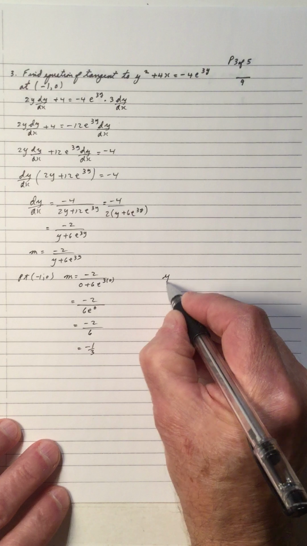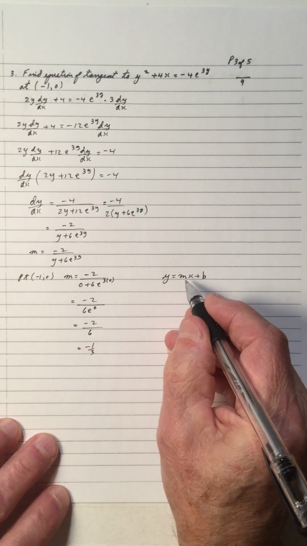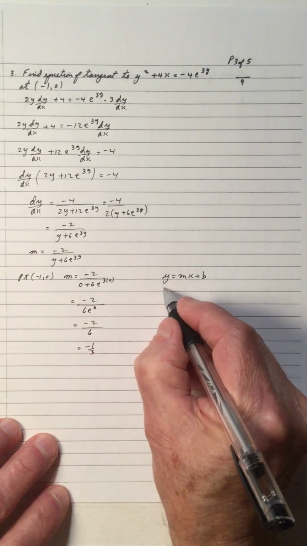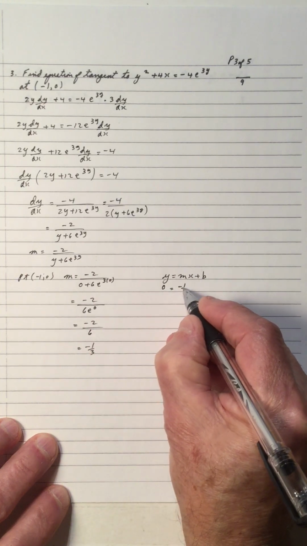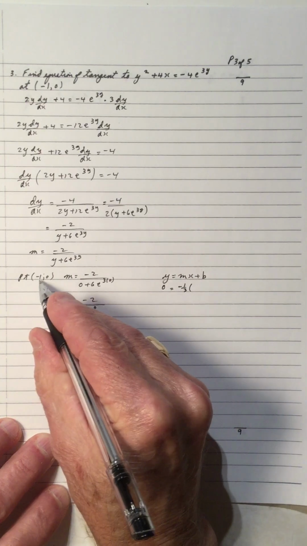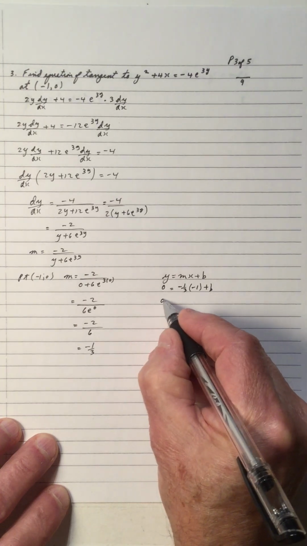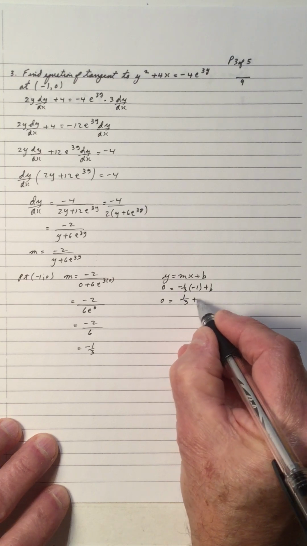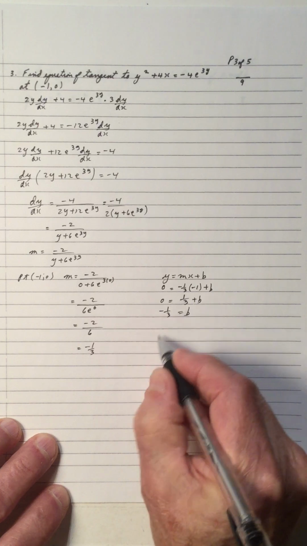So the equation is y equals mx plus b. We have a point and a slope. So y is 0, the slope of the tangent is negative 1/3, x is negative 1. So that gives us the y-intercept: that's positive 1/3 plus b. So b is negative 1/3.